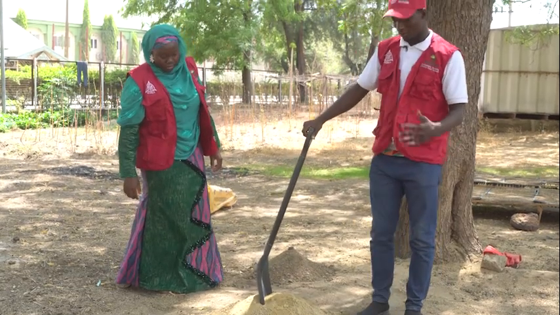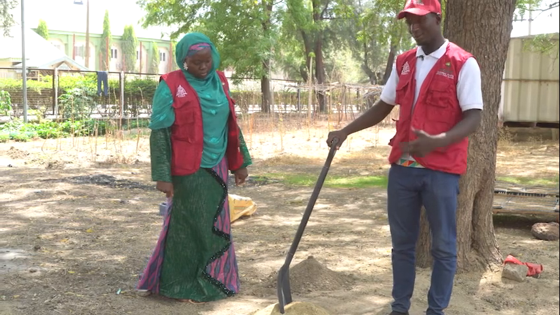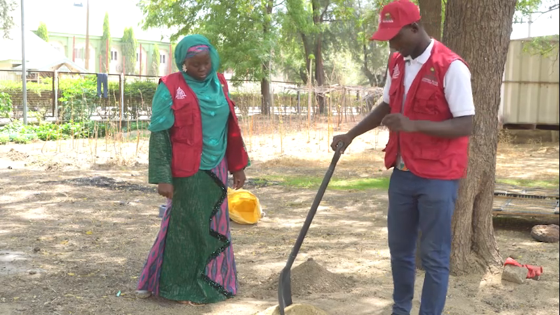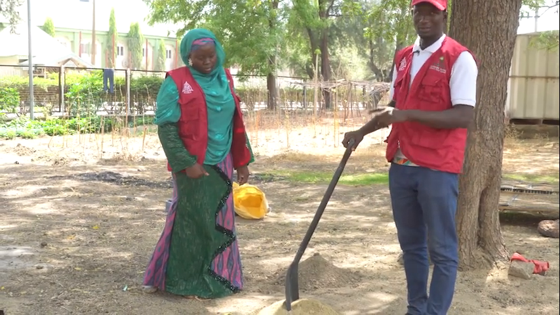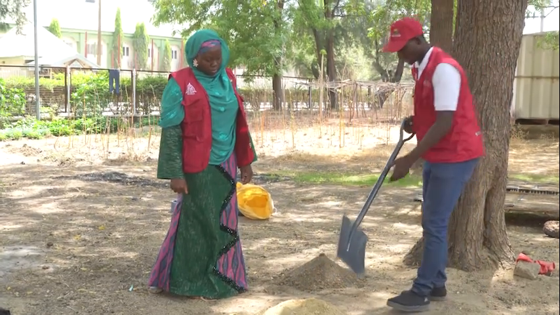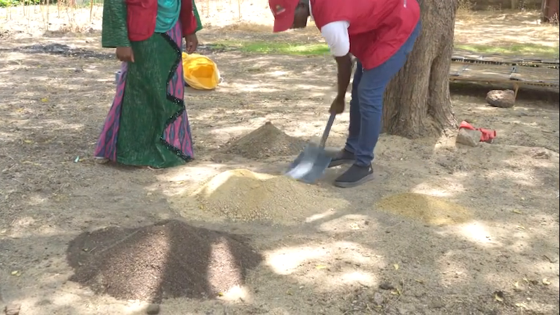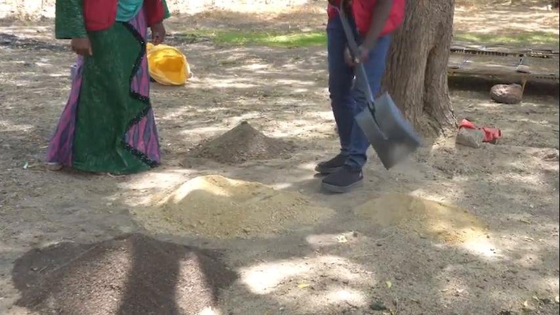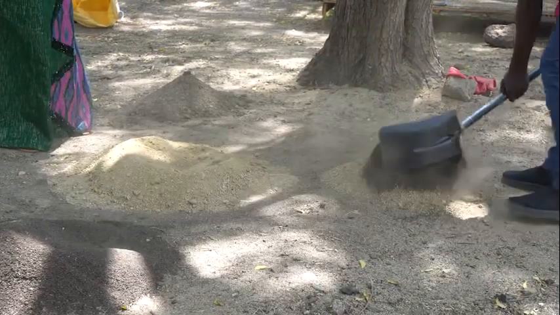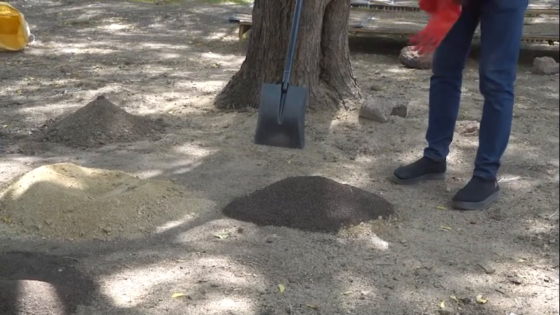Okay, now I want to show us how to mix the sandy loam soil with the organic manure. In this case, we have compost. I told you earlier that the mixture should be ratio 2:1, 2 of sandy loam soil and 1 of compost. So I will use this shovel to get 2 of it here and 1 of compost manure. I will use my hand glove to mix it thoroughly.